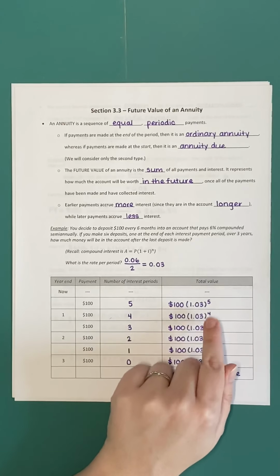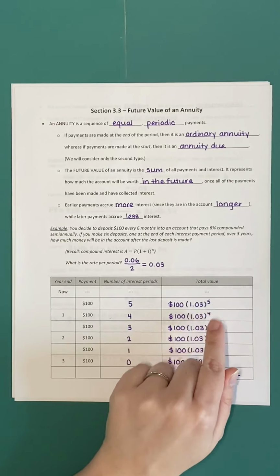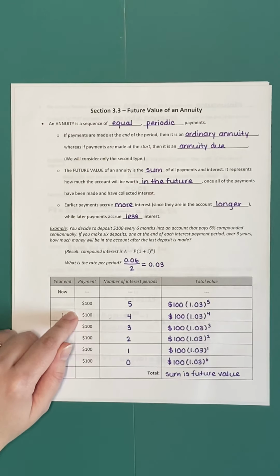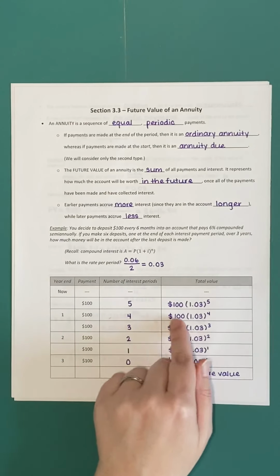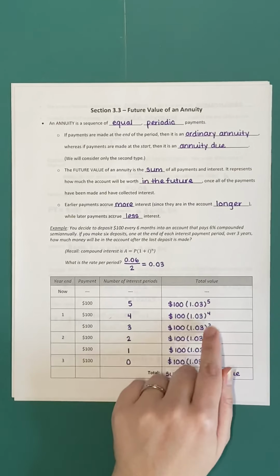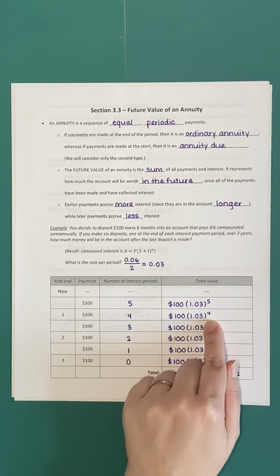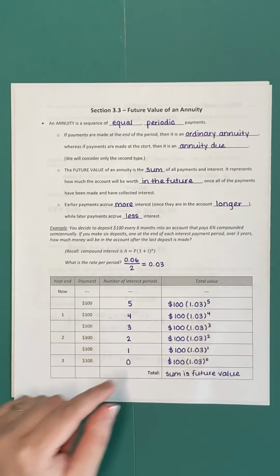So notice everything is the same except the exponent, because again, this particular amount only sat in the account for 4 interest periods rather than for 5. Now when we evaluate this value, it's going to be smaller. Because the exponent is smaller, the output we get when we evaluate this is also going to be smaller. And you'll notice the pattern.